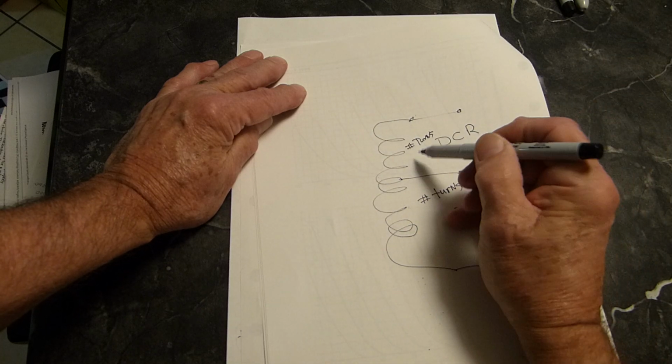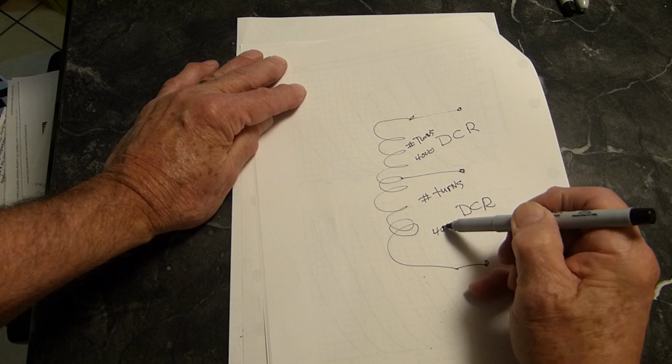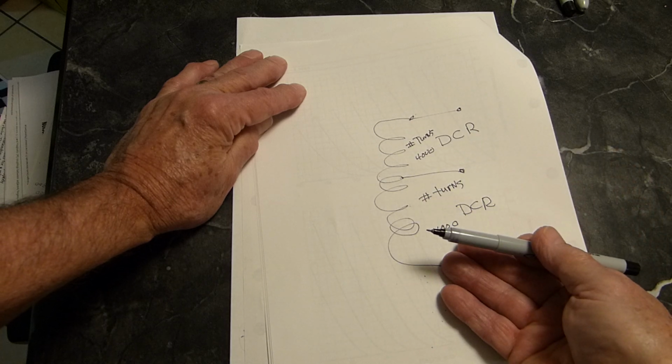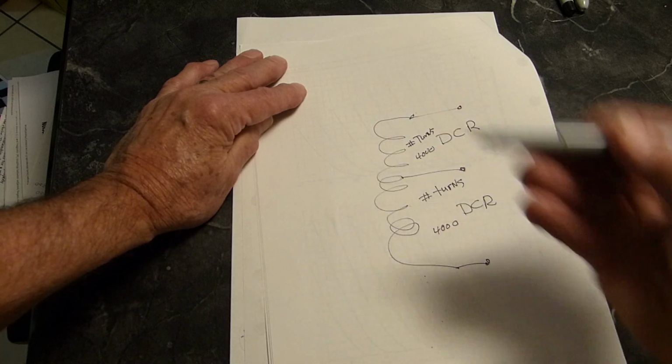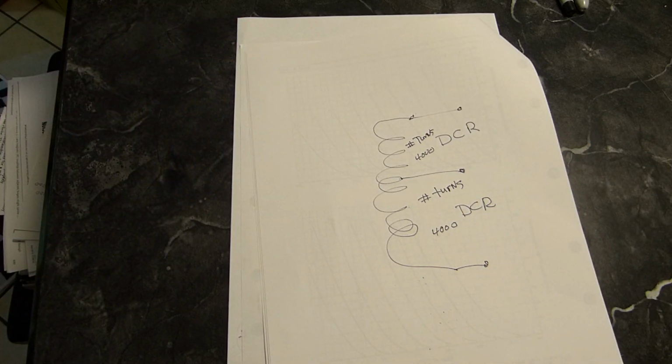So if you got 4,000 turns here, you got 4,000 turns here. But this one, assuming this is the outer winding, they're all wound on top of each other, remember? This one's got more length of wire in it because the diameter is bigger. You know, the more wire you wind on it, the bigger the diameter gets.